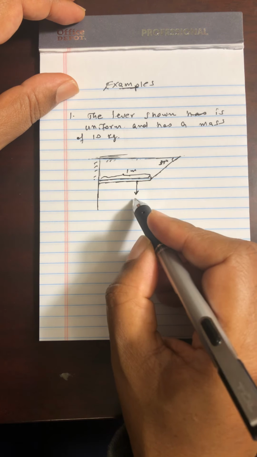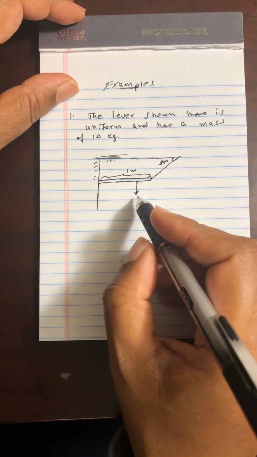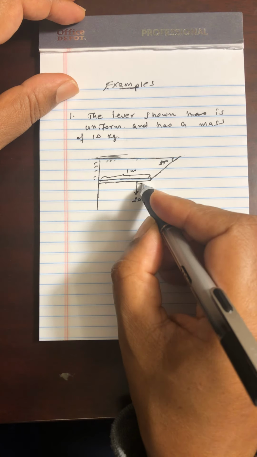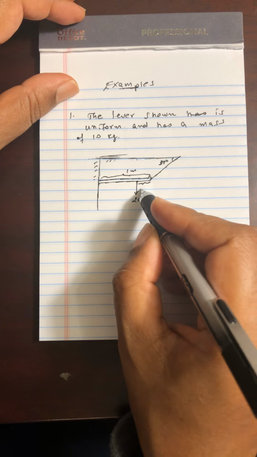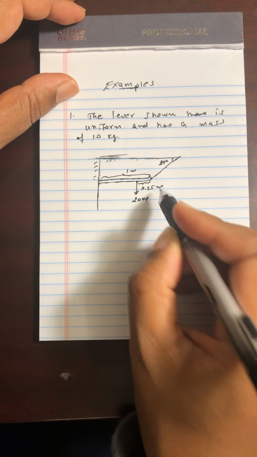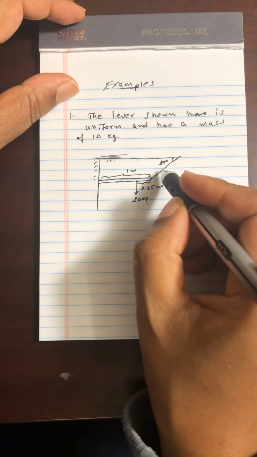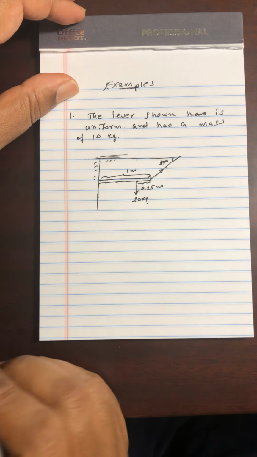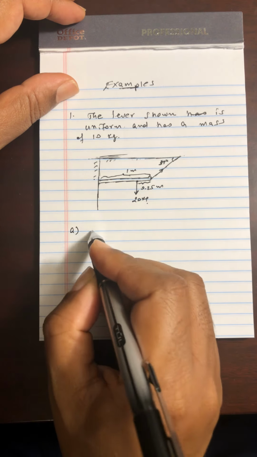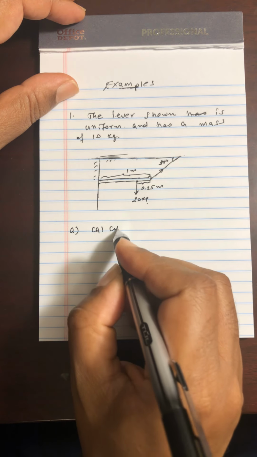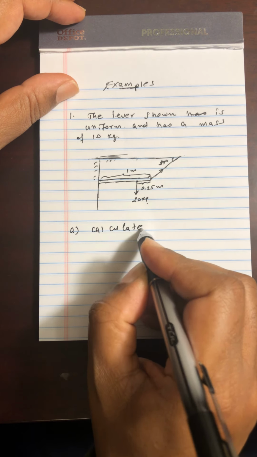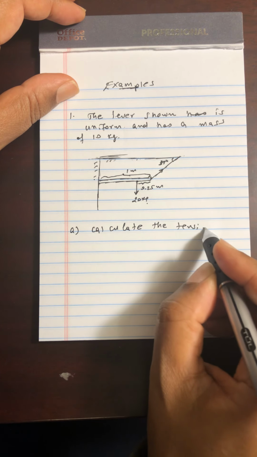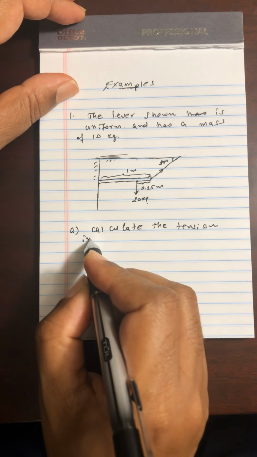Let's say maybe 20 kilograms. Okay, and let's say this is about 0.25 meters. Okay, so the first question is, A, calculate the tension in the string.